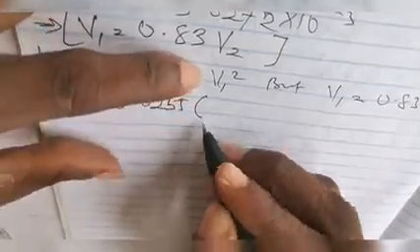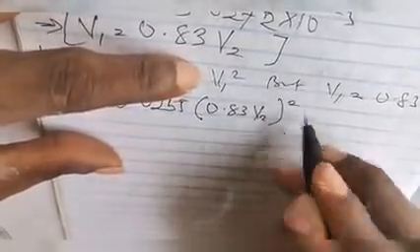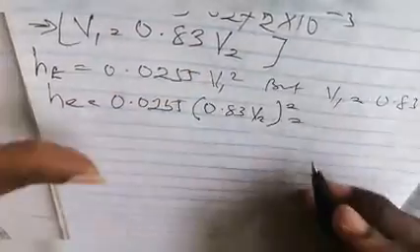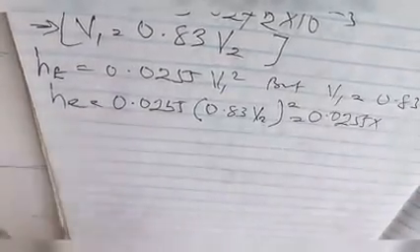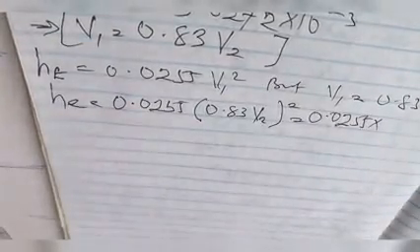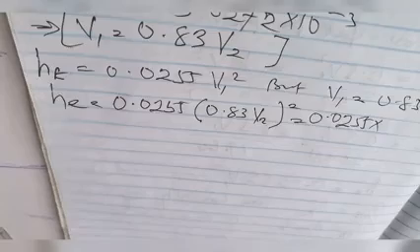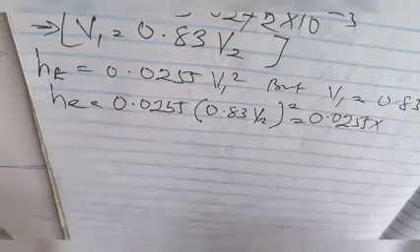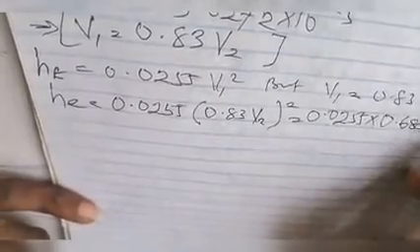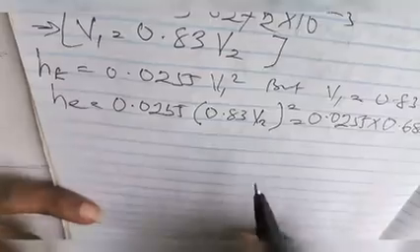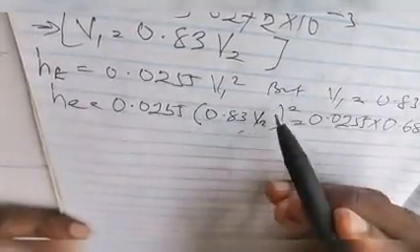This is V1 squared, and V1 is 0.83 V2, so all squared. So this is going to now be 0.0255 multiplied by, let's obtain 0.83 squared. That gives us 0.6889. So multiply by 0.6889 V2 squared. So take note, once you square here, you also square everything in the bracket, so V2 is also squared.